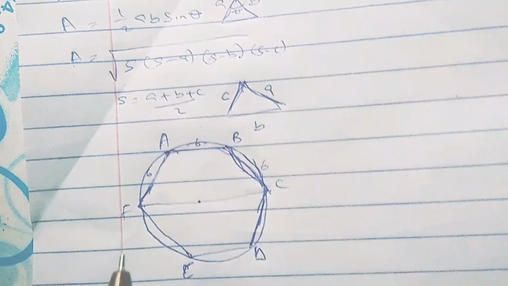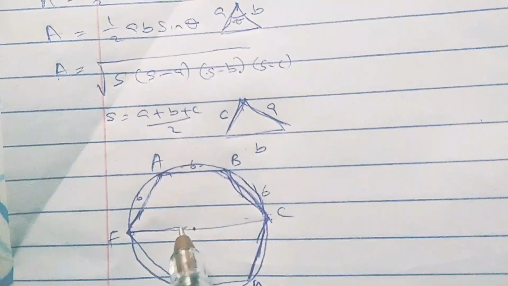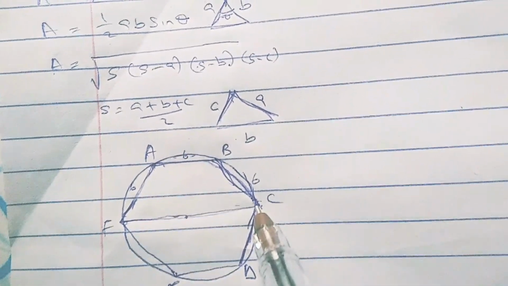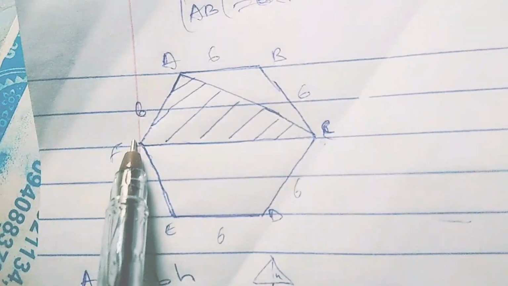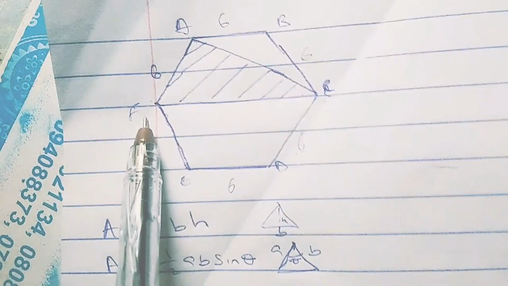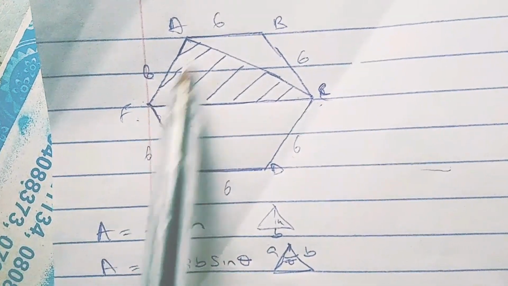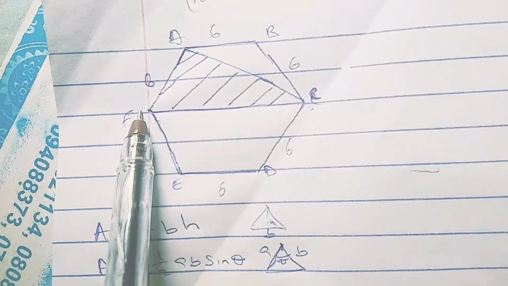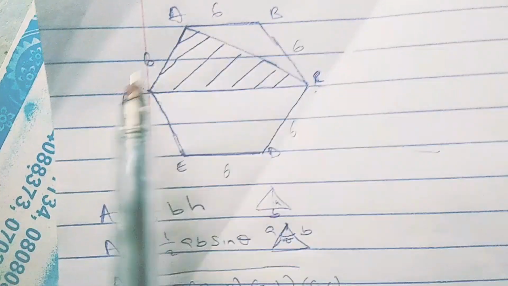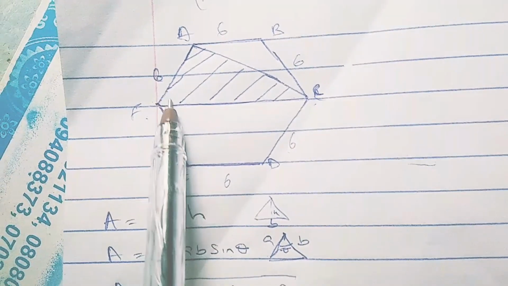So what I'm trying to get now is, can I get the diameter of this circle? Because the diameter of this circle is going to be the length of CF. So thereby, if you now look at it, we have been able to get our AF and we have gotten our CF. The next thing we need to do is to get the angle between them, so that will enable us to make use of the second formula.